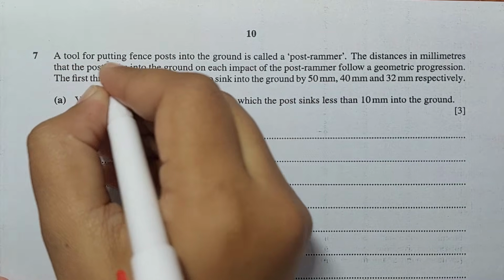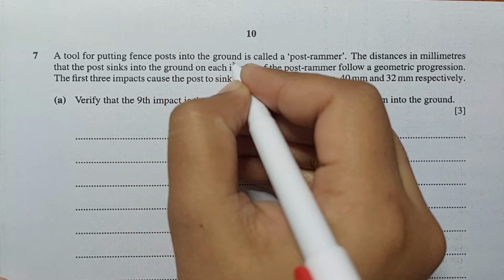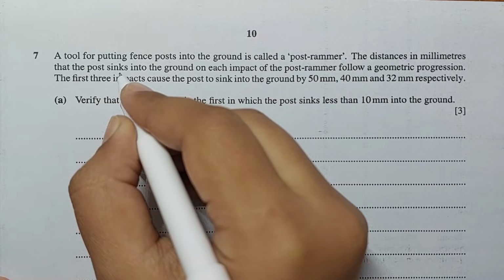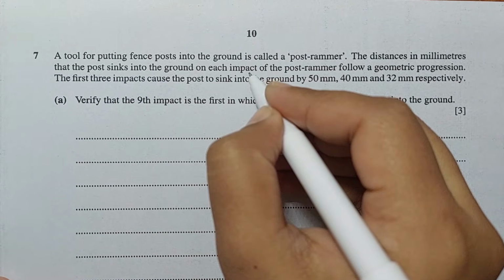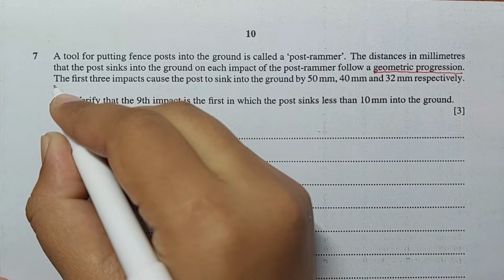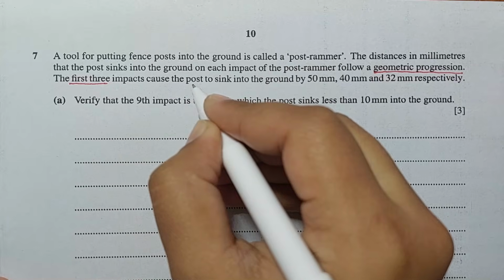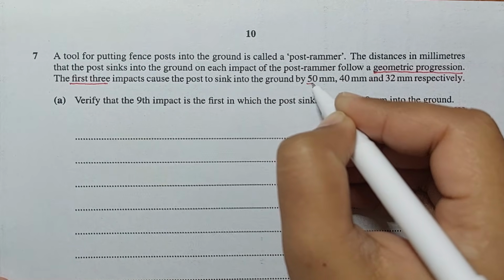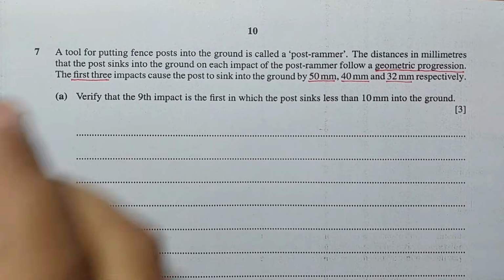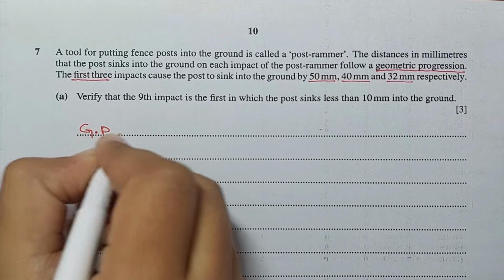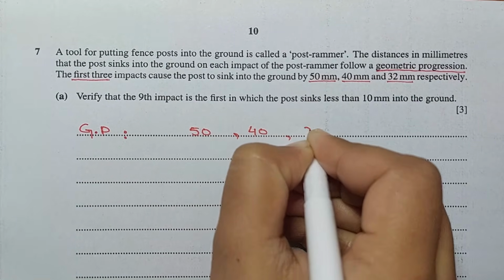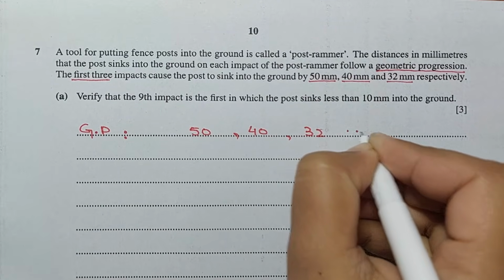Question number 7. A tool for putting fence posts into the ground is called a post rammer. The distance in millimeters that the post sinks into the ground on each impact of the post rammer follows a geometric progression. The first three impacts cause the post to sink into the ground by 50 millimeters, 40 millimeters, and 32 millimeters respectively. So these are basically a geometric progression. The first term is 50, the second term is 40, and the third term is 32, and so on.